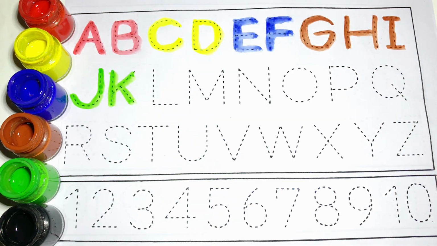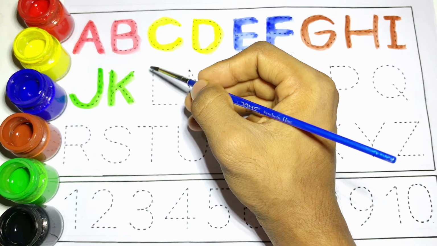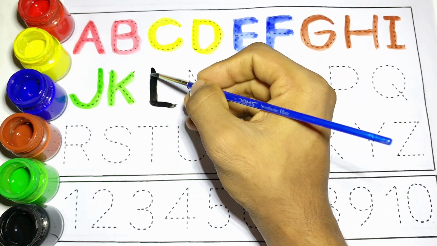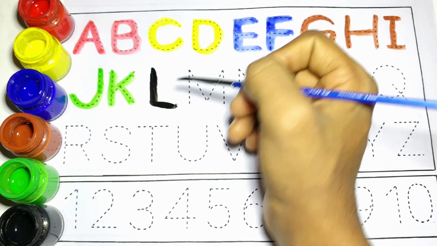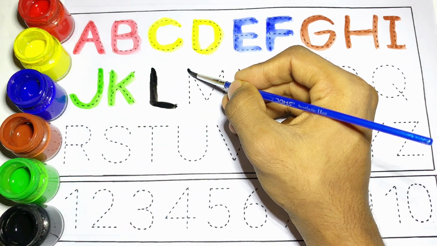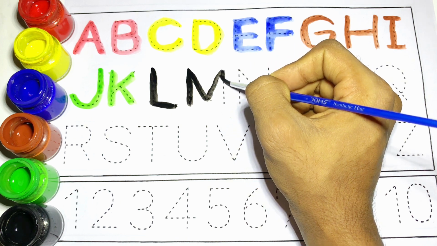Kids, now draw L. L for lion. The alphabets of L. And use black color. Kids, again use black color and draw M. M for moon. The alphabets of M.